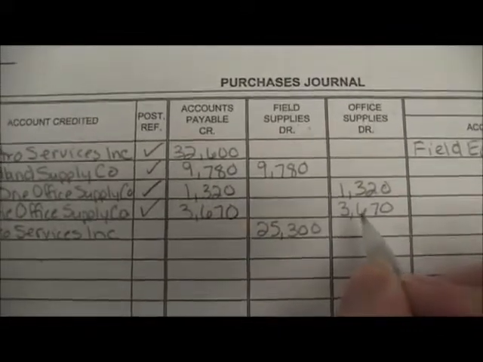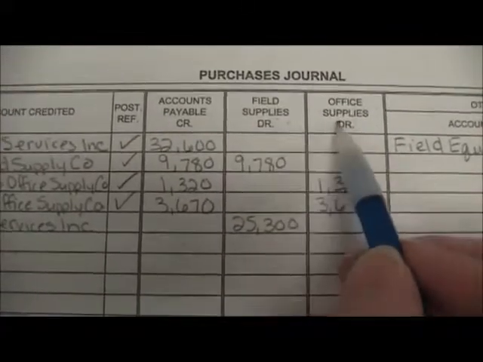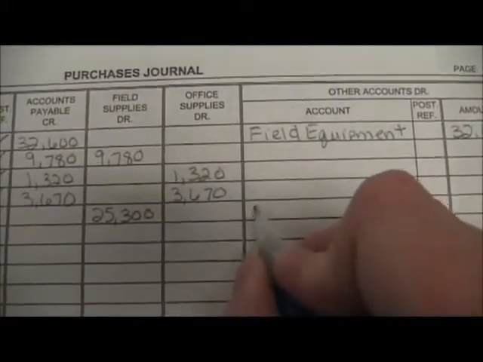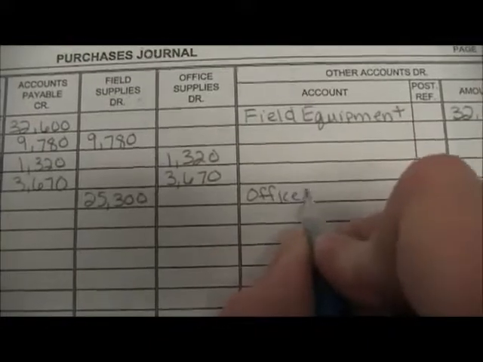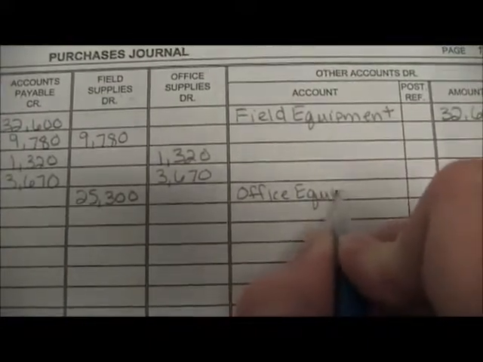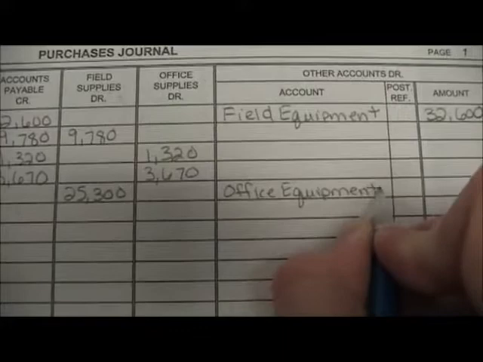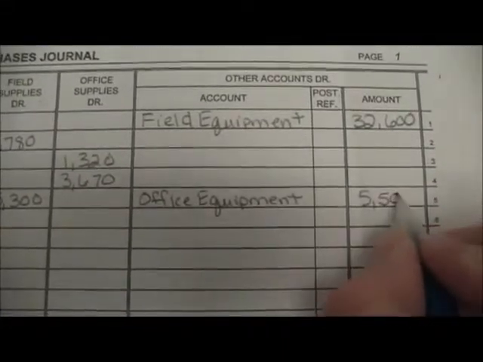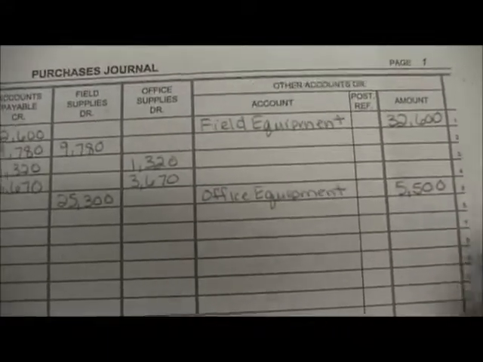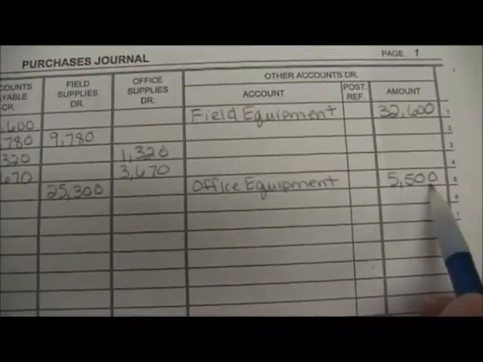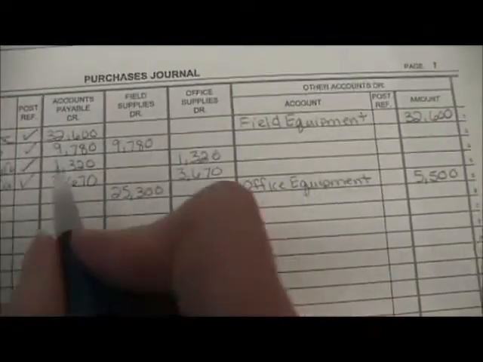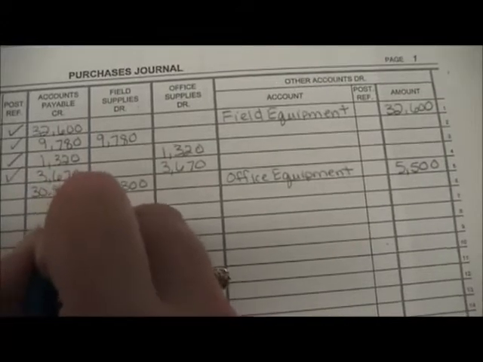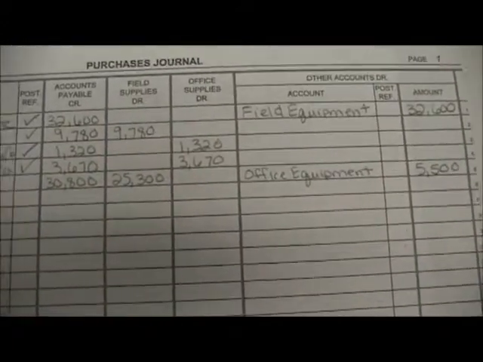And we also purchased office equipment. We do not have a column for office equipment, so we're going to come over here to where it says Other Debit and list office equipment, which is a debit for $5,500. We're going to add these two numbers together, and that's going to become our accounts payable credit. When you add them together, you get $30,800.